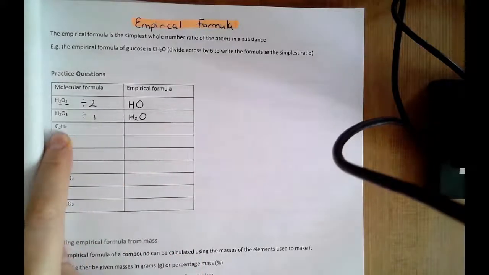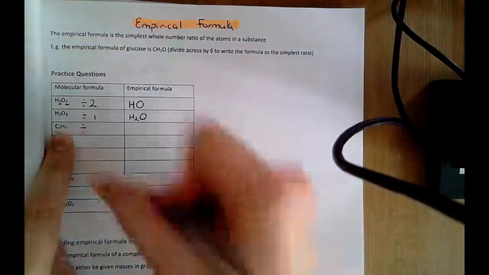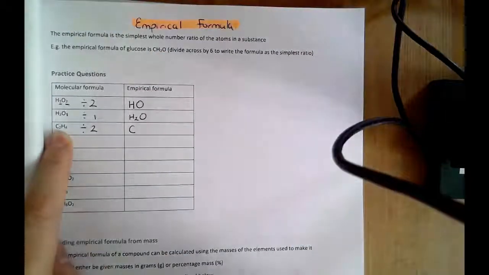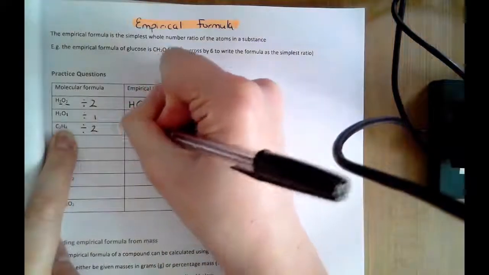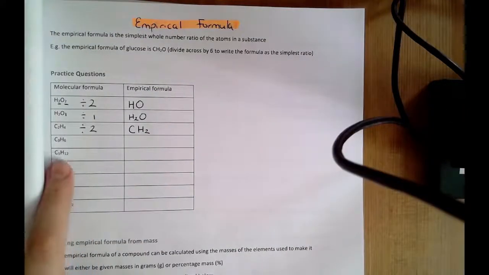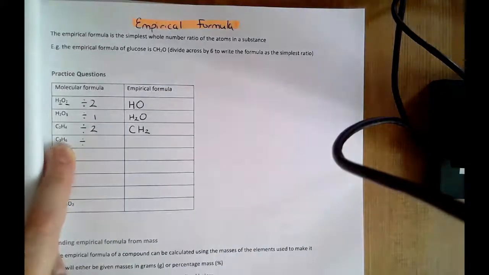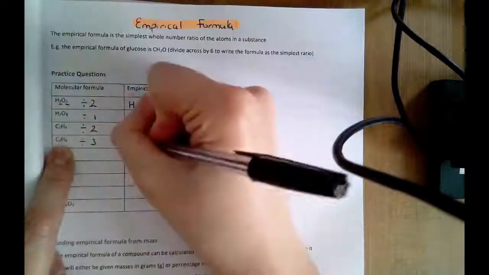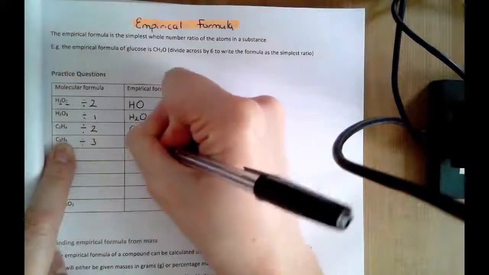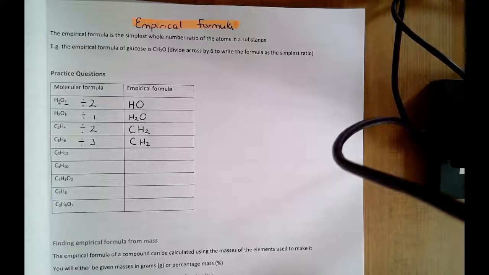The next one, I've got 2 and I've got 4. The largest number that divides evenly into 2 and into 4 is 2. For the carbon, it's going to be 2 divided by 2 is 1. For the hydrogen, it's going to be 4 divided by 2 is 2. And I end up with CH2. The next one, C3H6. The largest number that divides evenly into 3 and into 6 is 3. 3 divided by 3 is 1. I'm just not going to write the 1. And 6 divided by 3 is 2. So you can see that the empirical formula works out the same for 2 different molecules, but that's okay.